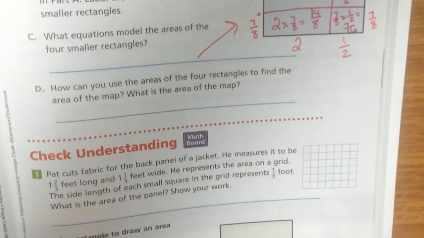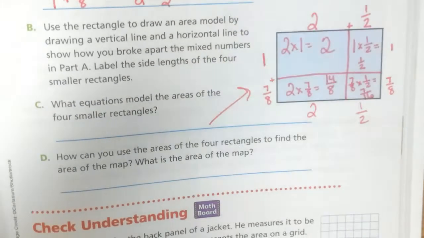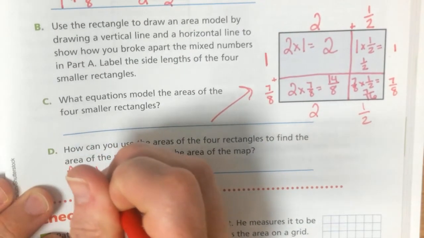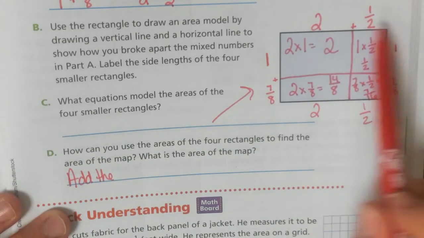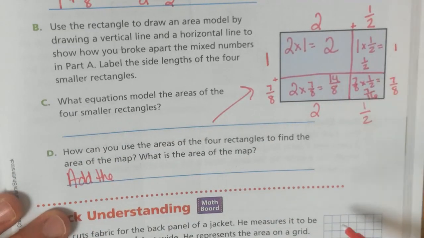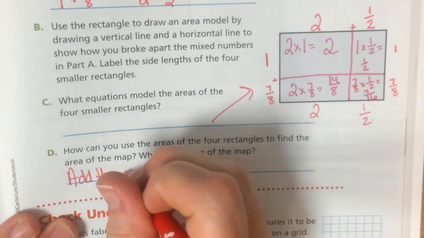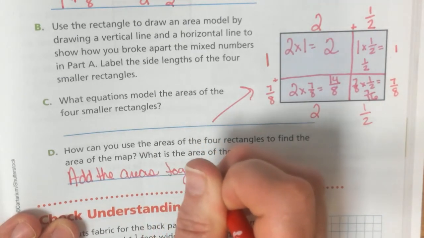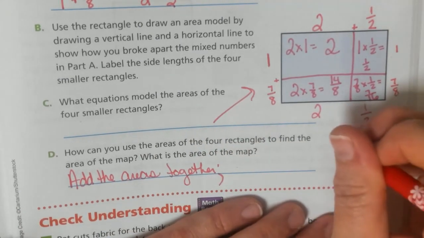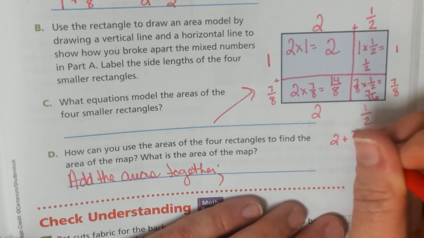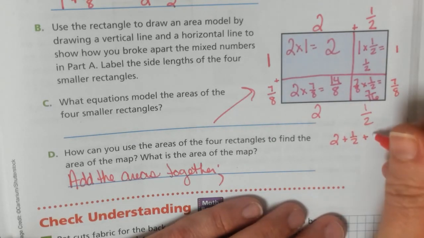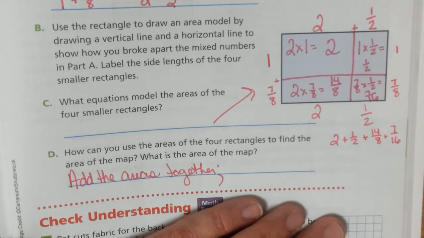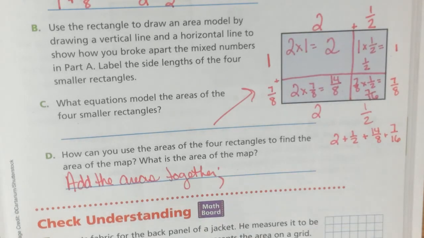So how could we use the areas of the 4 rectangles to find the area of the map? Well, we're going to add them together, right? Because remember, that's how you find the area. Once you do your multiplication, then you have to add your totals to find out what the area is. So add the areas together. The area of the map, so we've got 2 plus 1/2 plus 14/8 plus 7/16.